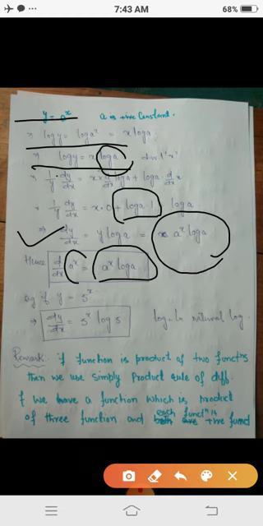For example, if we consider y equals 5^x, its differentiation is 5^x into log of 5. Here this a, or this 5, should be positive. If it is negative, we cannot define the log for negative numbers. Now if we consider a function which is a product of two individual functions, then we can simply use the product rule of differentiation.